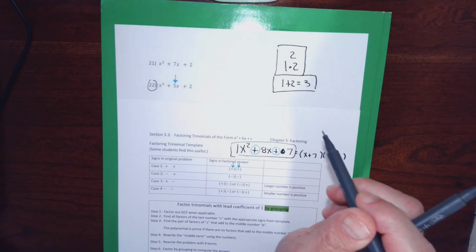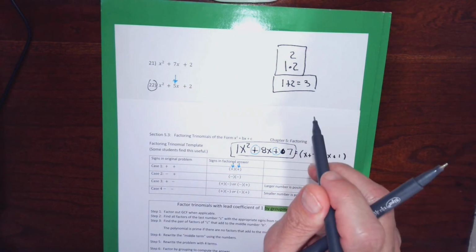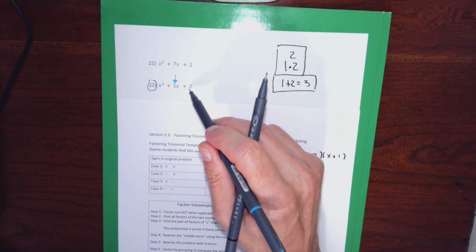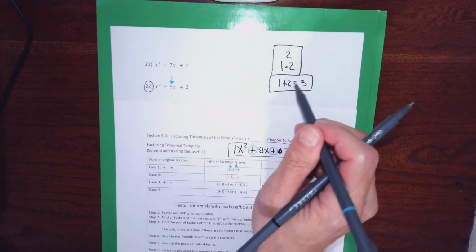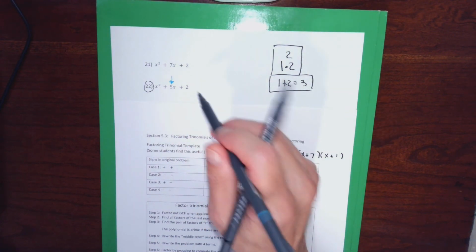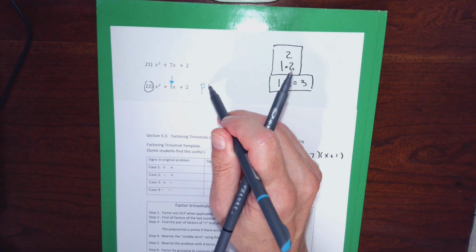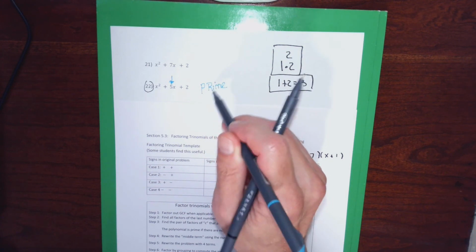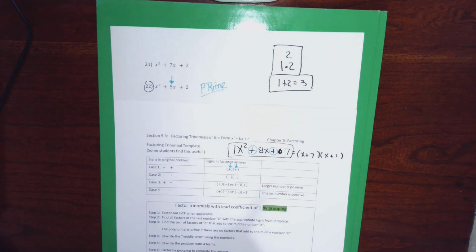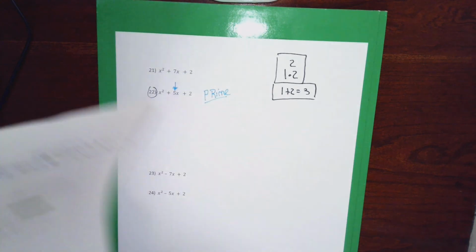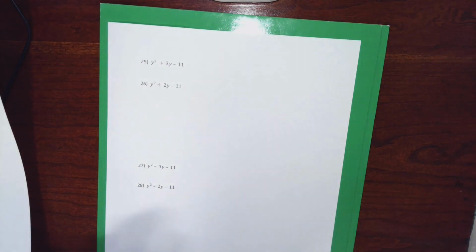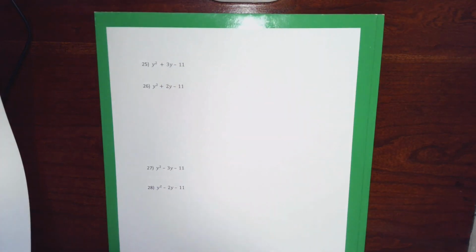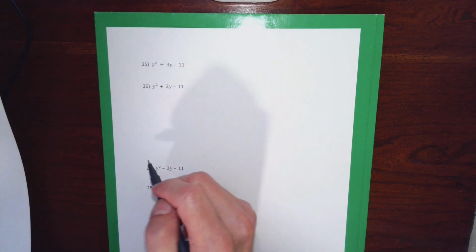When you can't find a pair of numbers that do what they need to do, multiply with the right signs to the last number, add to the middle number, we say that this can't be factored. And we call that prime. One more and then we'll move on to a part 2 where we'll learn how to do this factoring using something I call sight factoring. Let's do 27.